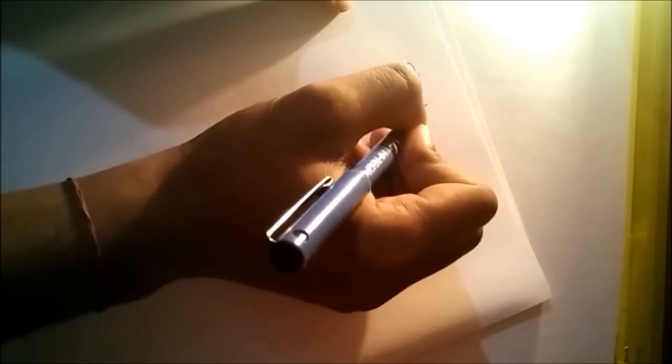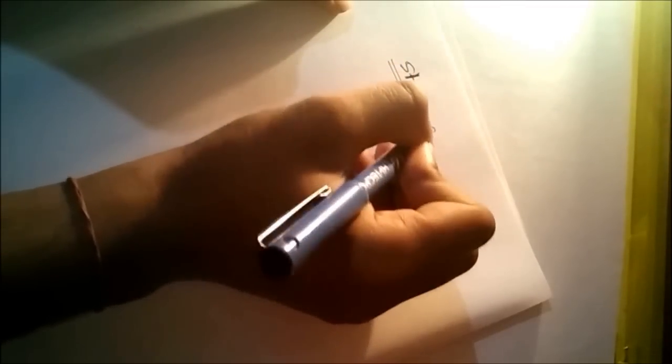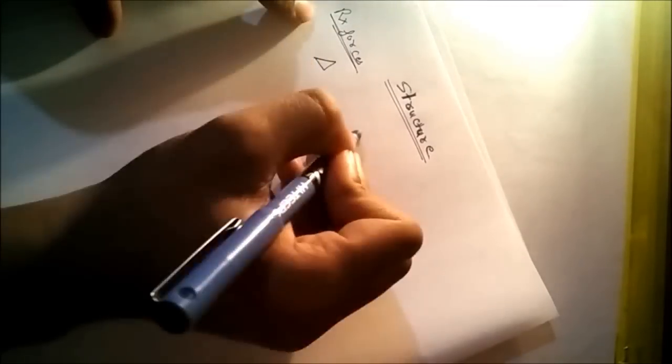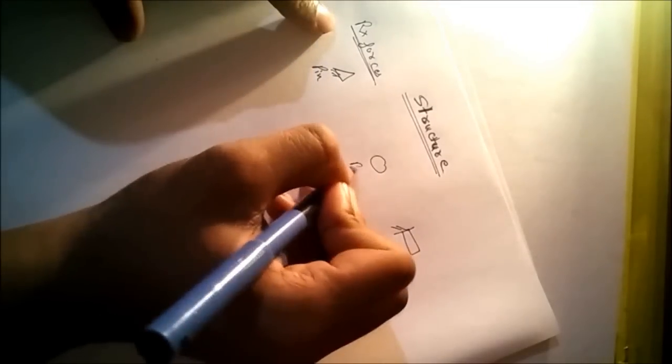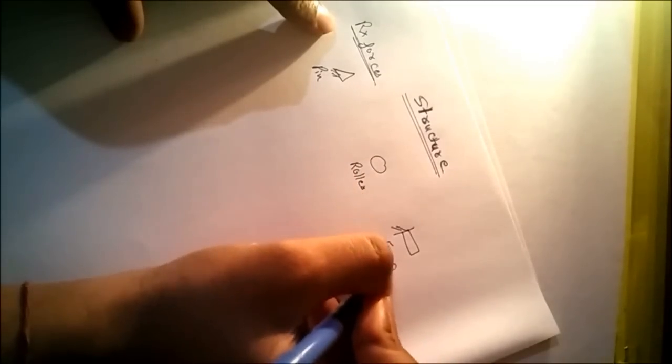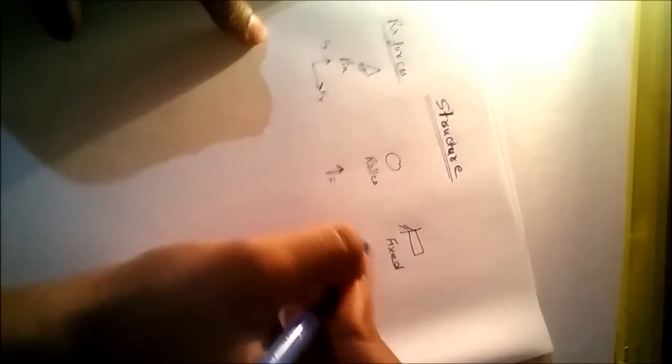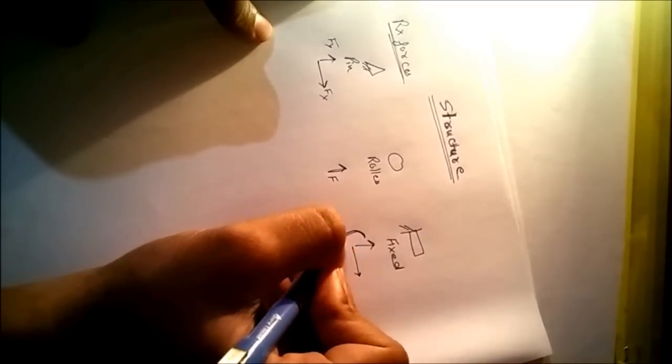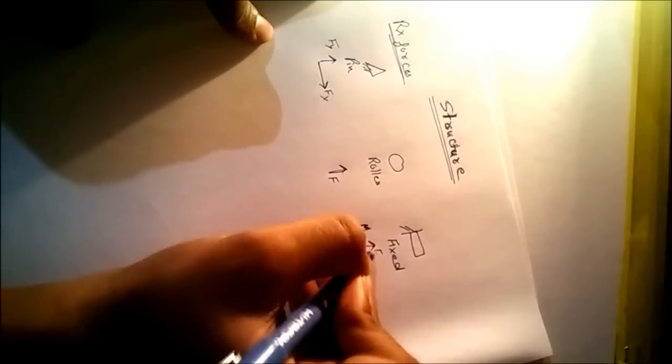Now coming to the scoring part of GATE, which is structure. From structure basically 3-4 questions come and all of them can be answered perfectly. I will just go through the previous part. As we all know, there are 3 types of reaction supports, that is, first pin, roller and fix. We all know that in a pin, 2 types of reactions act, Fx in the x direction and Fy in the y direction. In a roller, just Fy acts, and in a fix, 3 act: in fix the third one is also moment, along with Fy and Fx.